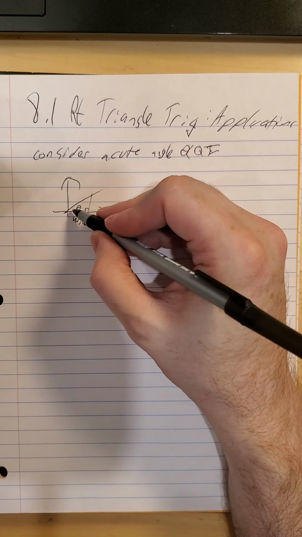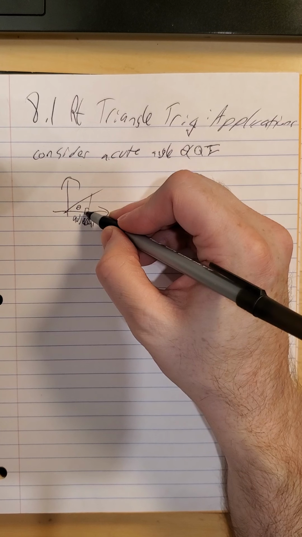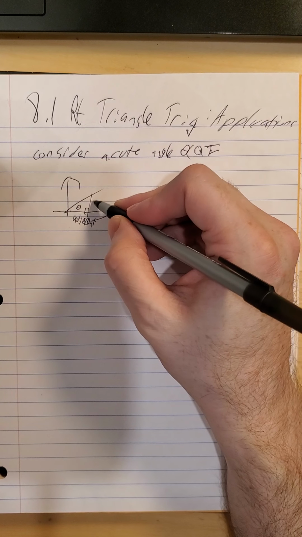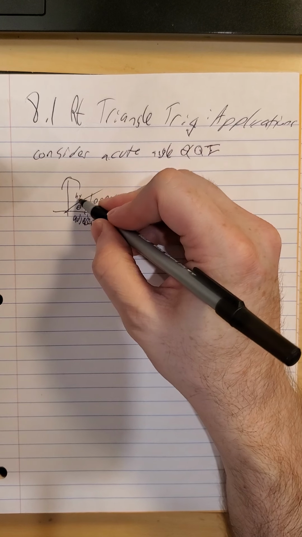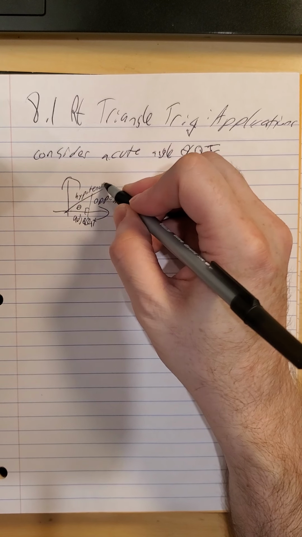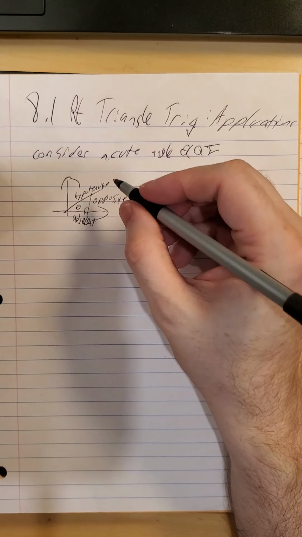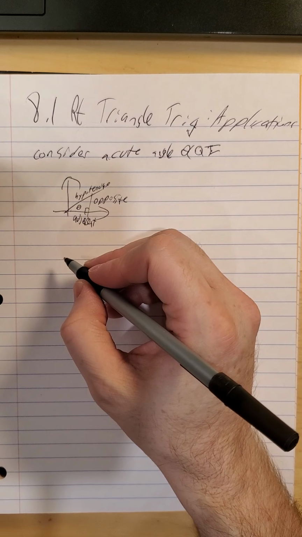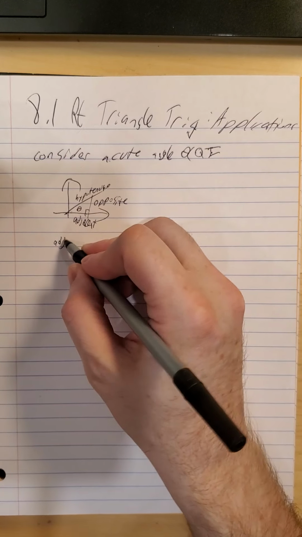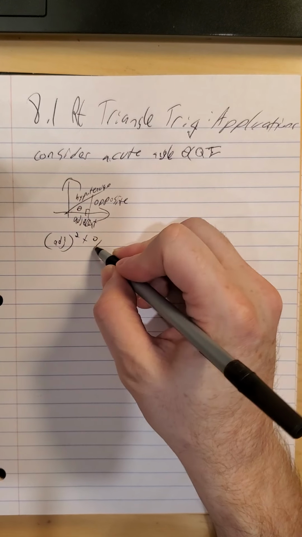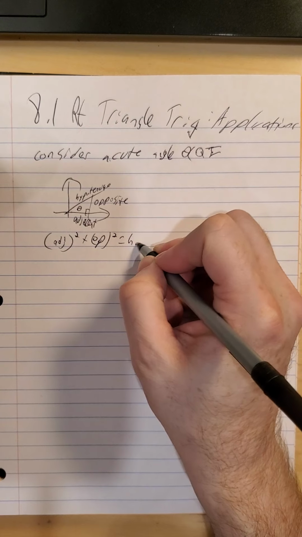So we have the adjacent side to the angle, the opposite side to the angle, and the hypotenuse. Adjacent squared plus opposite squared is hypotenuse squared.